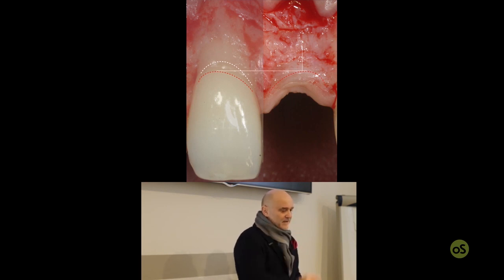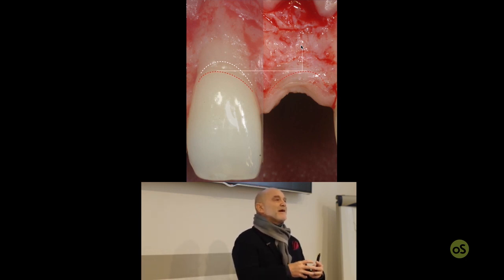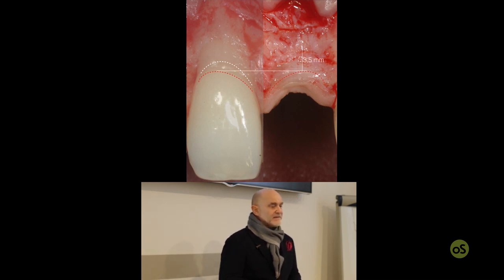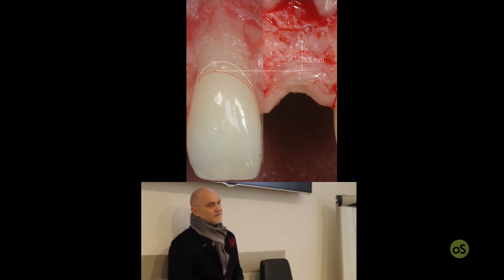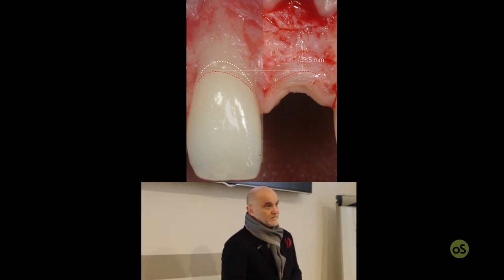I'm speaking about where to place the implant surface that can be integrated into the bone, the buccal surface of the implant. So where the rough implant surface, which is used to be integrated to the bone, should be placed. And we decide to place it at 3.5 millimeters distance from the soft tissue margin. That, I think, is a very, very good compromise. 4 millimeters is good. More than 4 is too much apically.